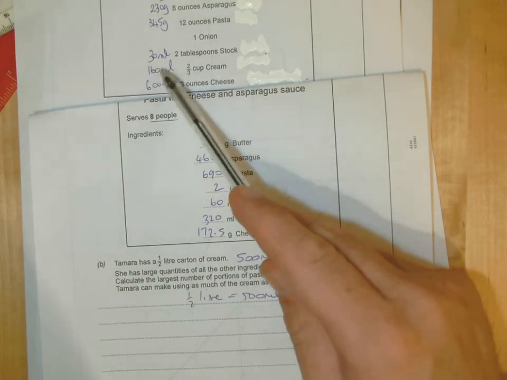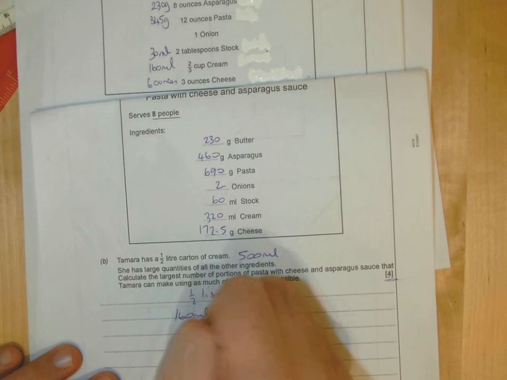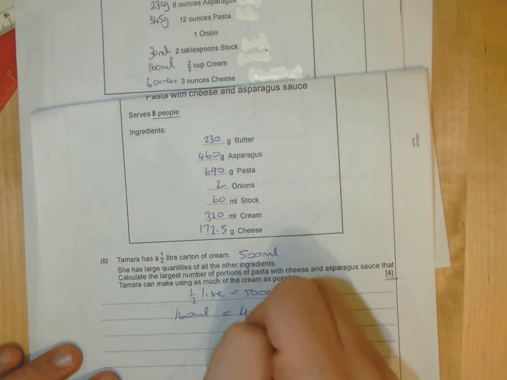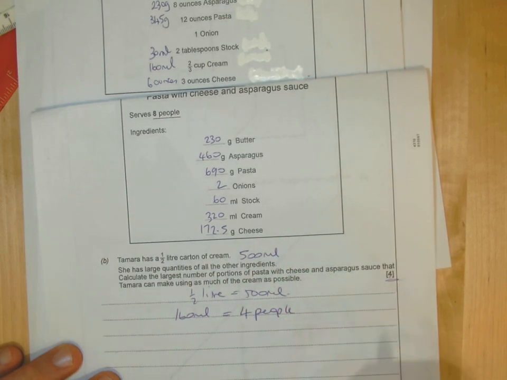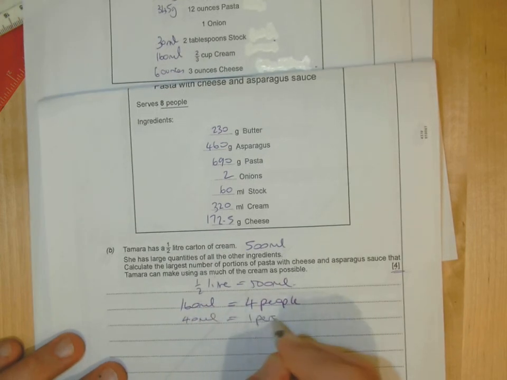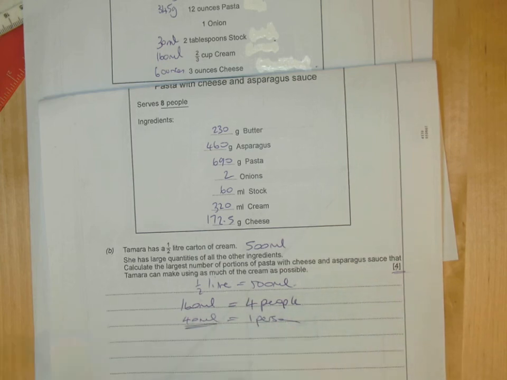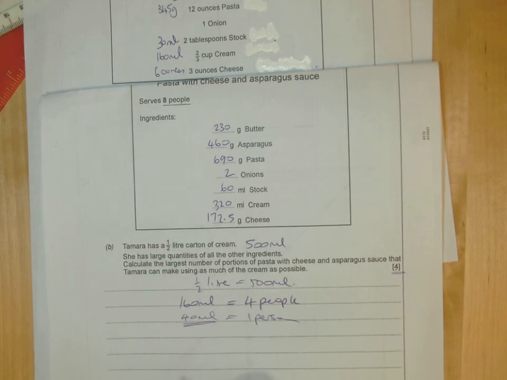And I went back to the original here, 160 mils. That's the way I thought about this. That would serve 4 people. So then I realised, well, that means 40 mils would be 1 person. Okay, so you just divide it by 4. So 40 mils would provide enough for 1 person.